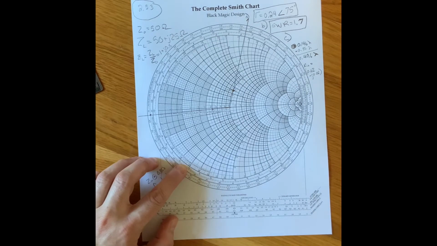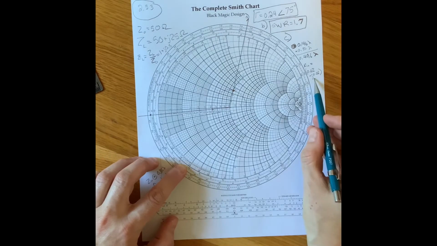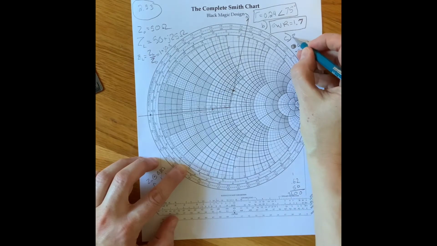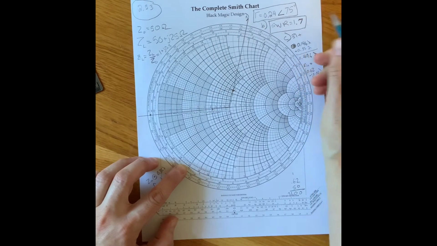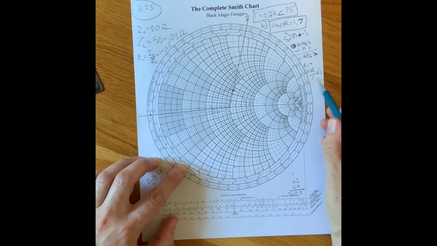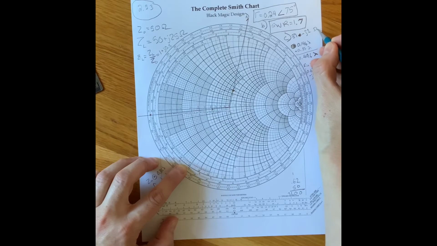And to find the actual input impedance at that location, I need to multiply that by 50 ohms. So 0.62 times 50 is 31 plus, oops, that's a minus actually, minus J. 50 times 0.02 is actually just 1, so it's 31 minus J 1 ohms.